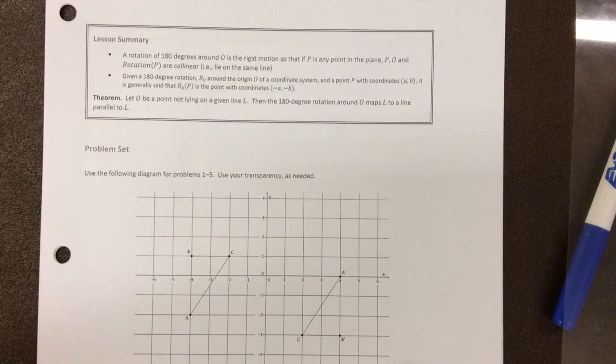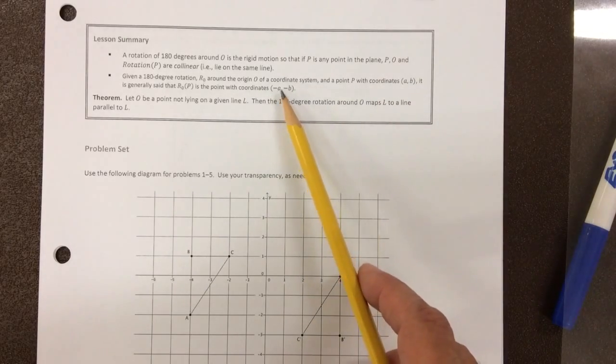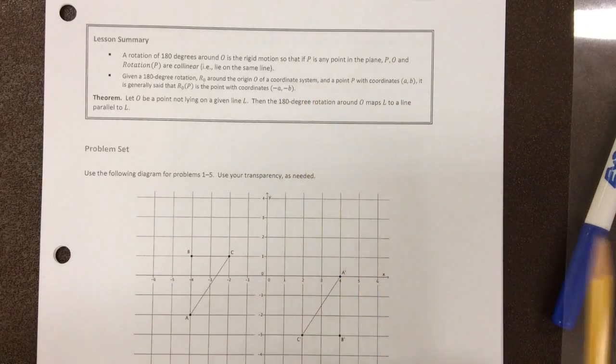Okay, so we saw that. The other thing we saw was that in the coordinate system, it's really cool because any point (a, b), when it's rotated 180 degrees around the origin, has coordinates (-a, -b). So the rotated point will have these coordinates. That makes it easy to predict.